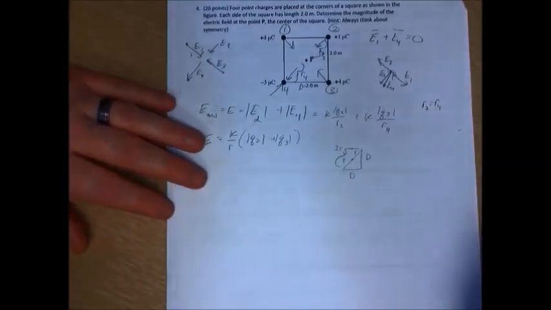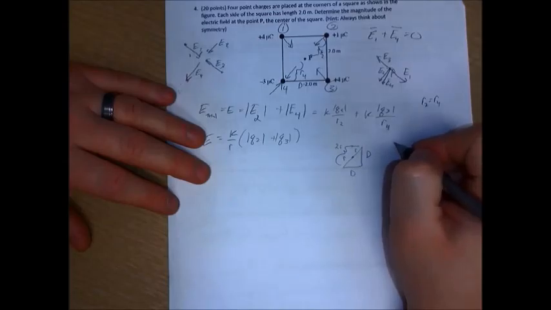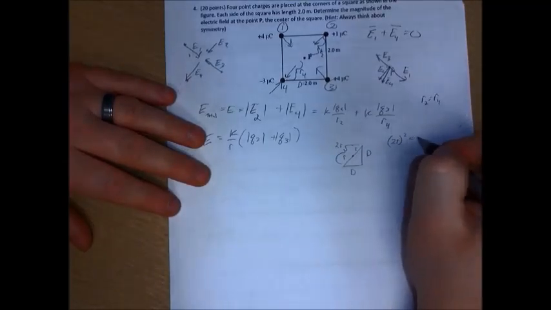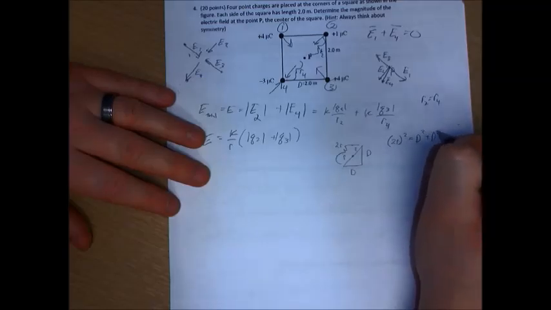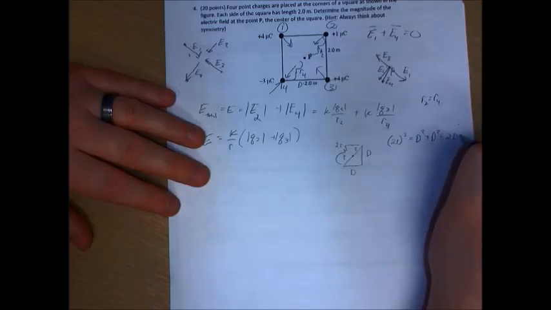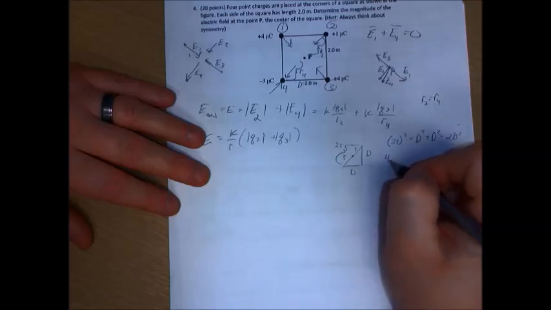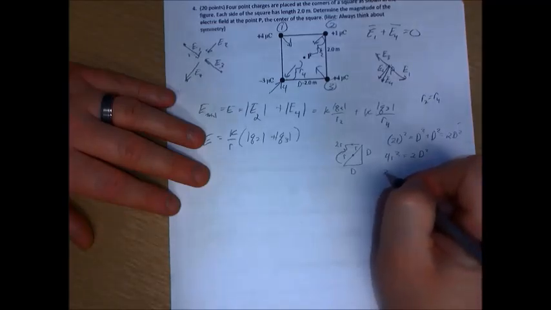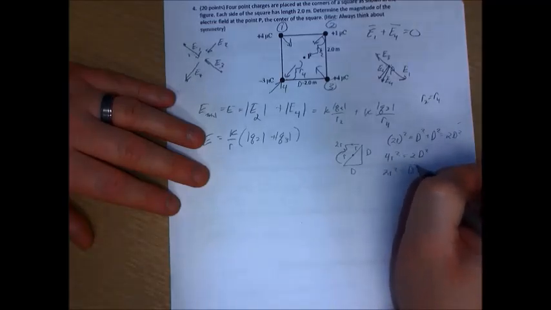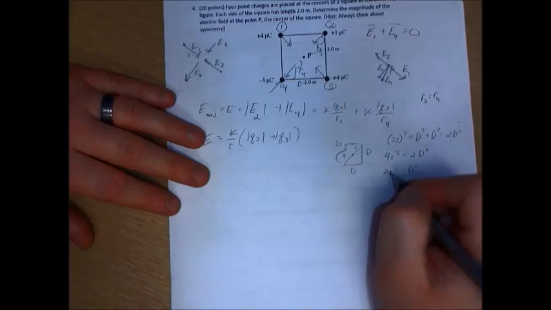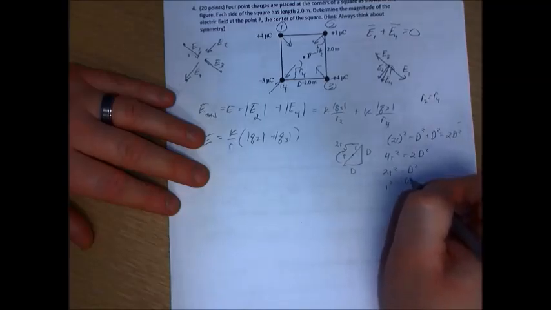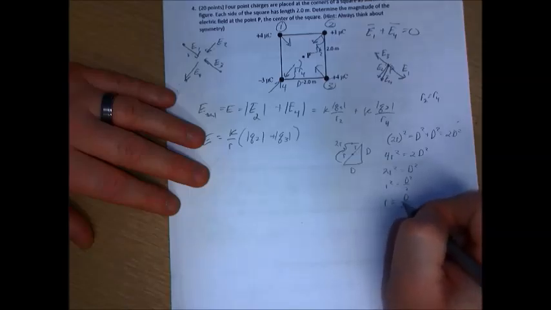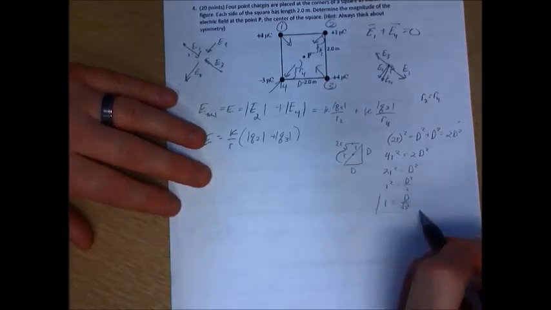Okay, so 2R squared then is equal to D squared plus D squared, which is equal to 2D squared. 4R squared is equal to 2D squared. Or 2R squared is equal to D squared. So R squared is equal to D squared over 2, and R is just equal to D over square root of 2.